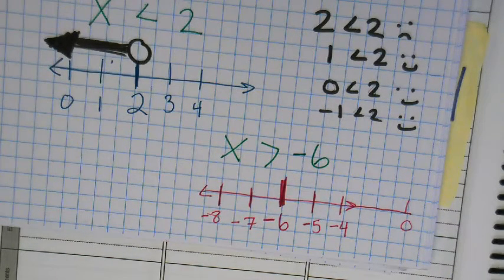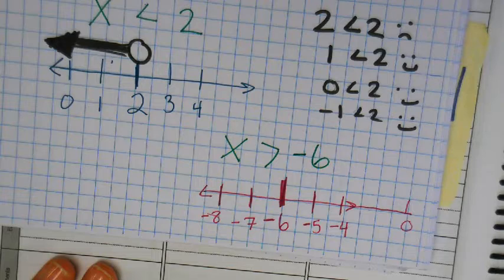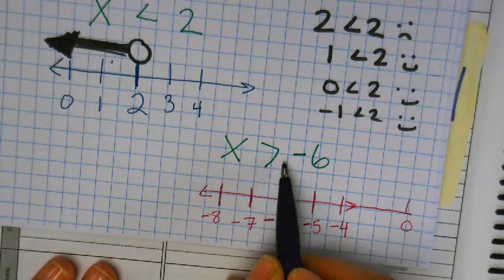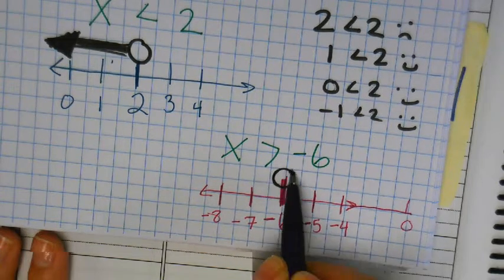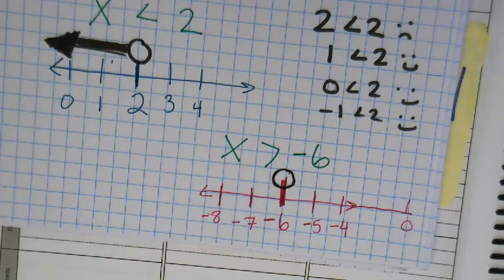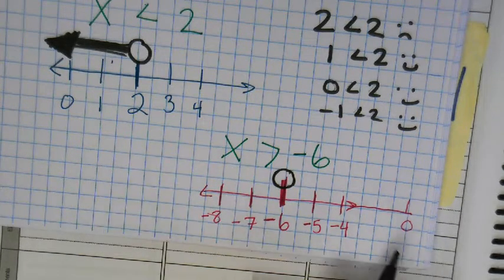I'm going to be asking you, is it an open circle or a closed circle? Well, it says x is greater than negative 6. Is it equal to negative 6? No. So if there's no little extra line, it's an open circle. Now, which way do I shade, left or right? Which numbers satisfy the alligator eating the bigger number? To the right.